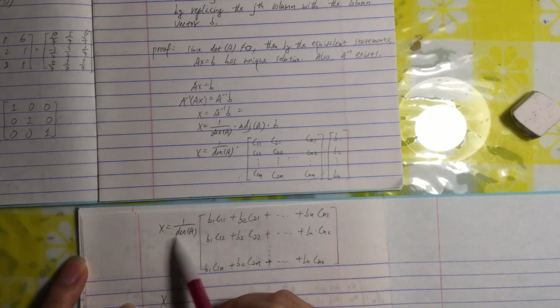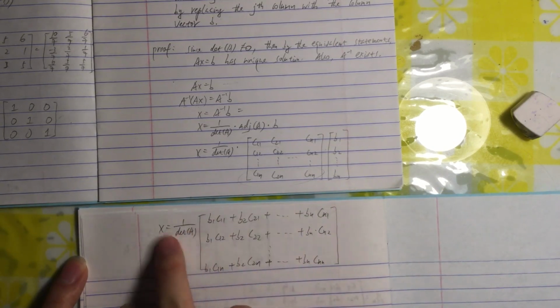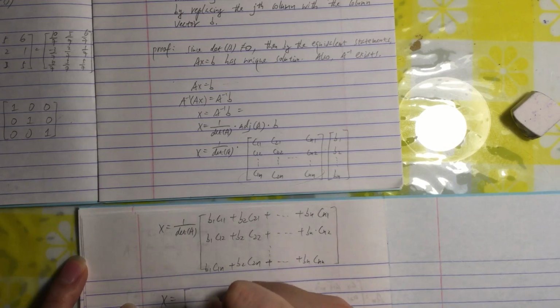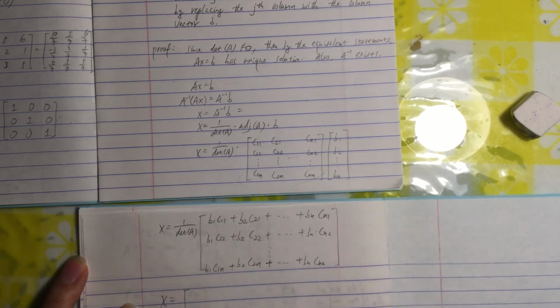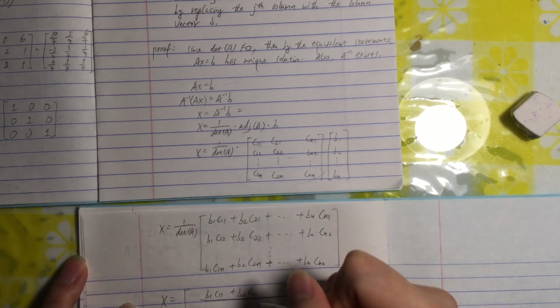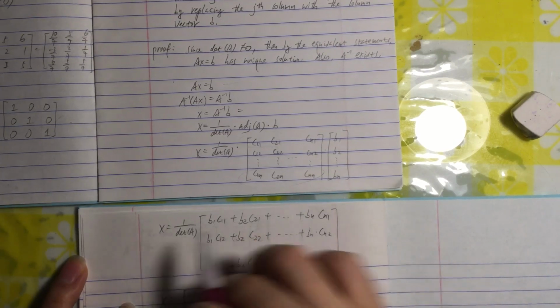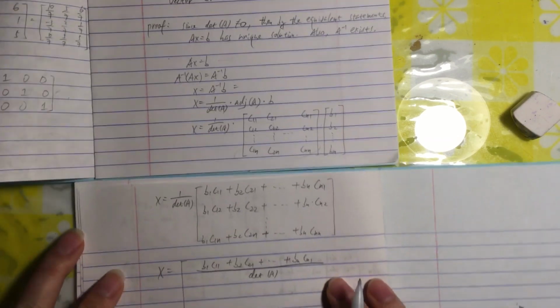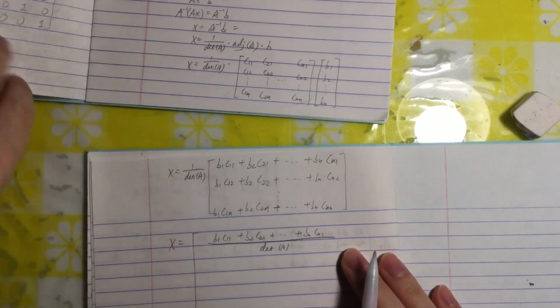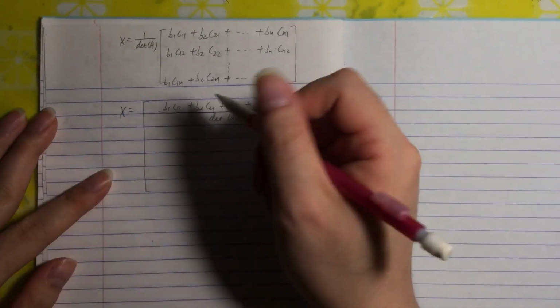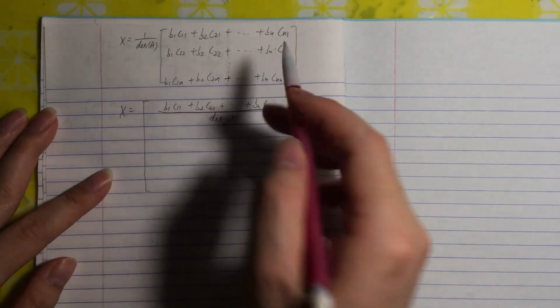Next, I take the scalar and multiply it to the matrix, which means I multiply the scalar to every entry. The first entry is B1 C11 plus B2 C21 plus ... plus Bn Cn1 over determinant of A. That's the entry in the first row. In the second row, take 1 over determinant of A times the entire row.